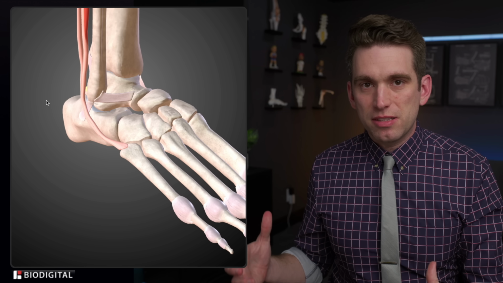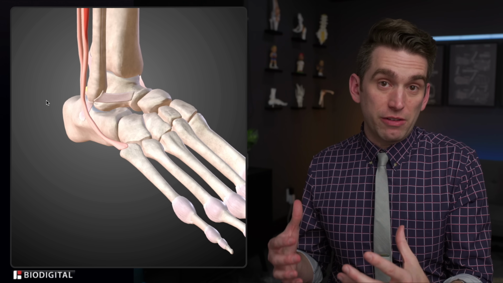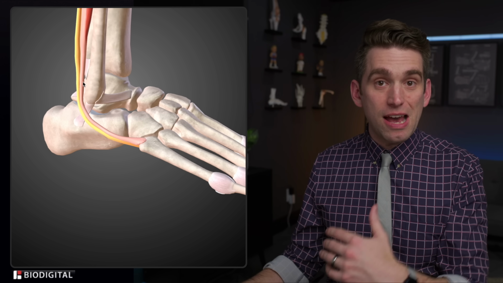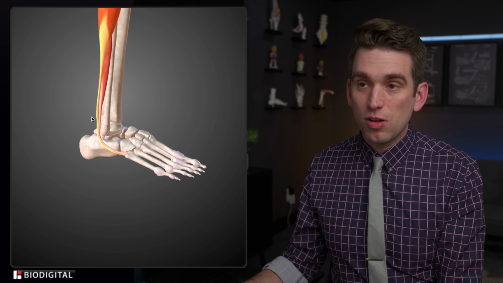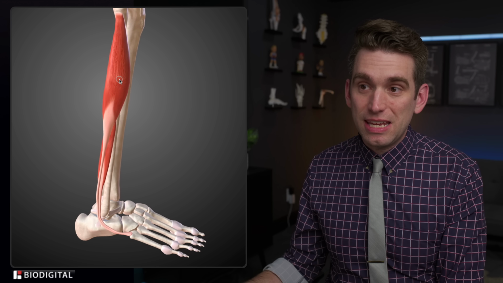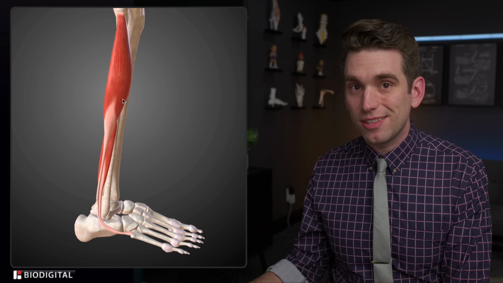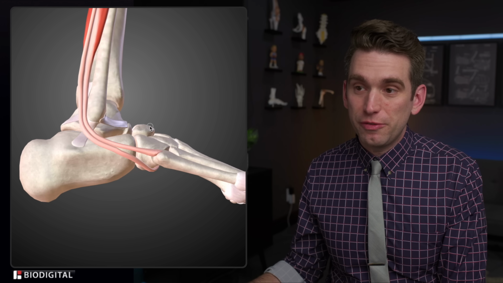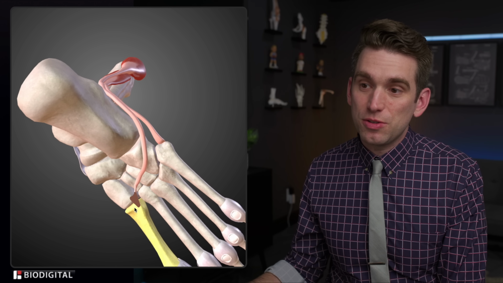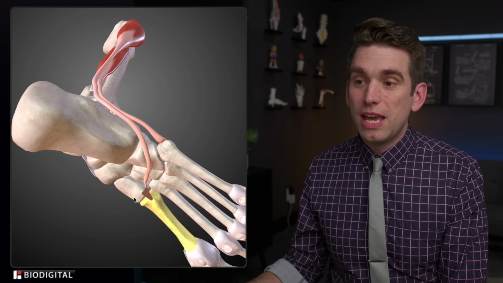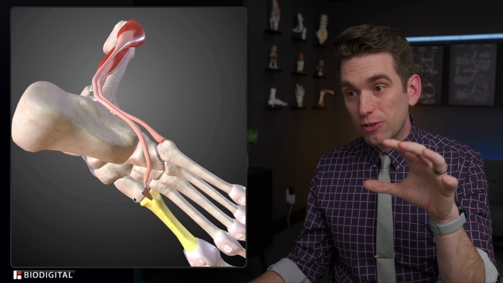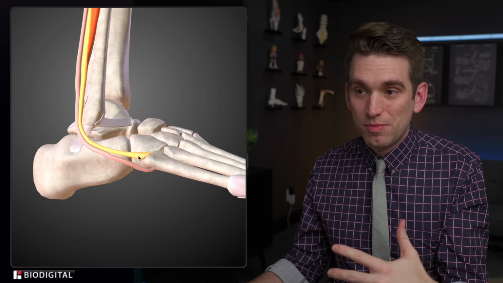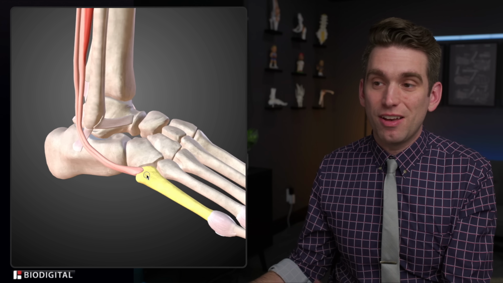Other things that we can sometimes see injured with a traditional inversion or low ankle sprain are the peroneal tendons that run along the outside of the ankle. They start all the way up high above at the knee, and then there's two, the peroneus longus and the peroneus brevis. The peroneus longus runs underneath the foot and then goes all the way out to the first metatarsal and helps to not only evert the foot, but also do a little bit of plantar flexion. The peroneus brevis comes down and inserts on the base of the 5th metatarsal.